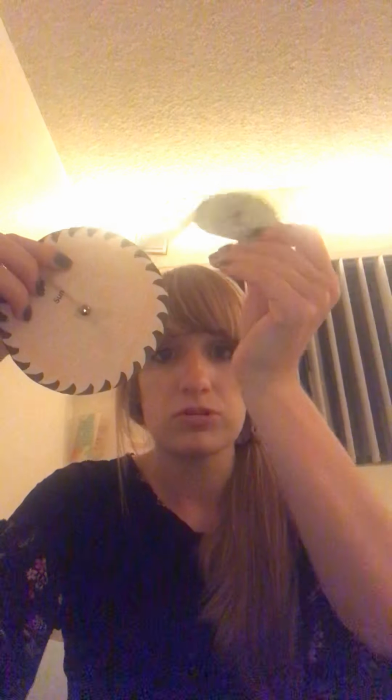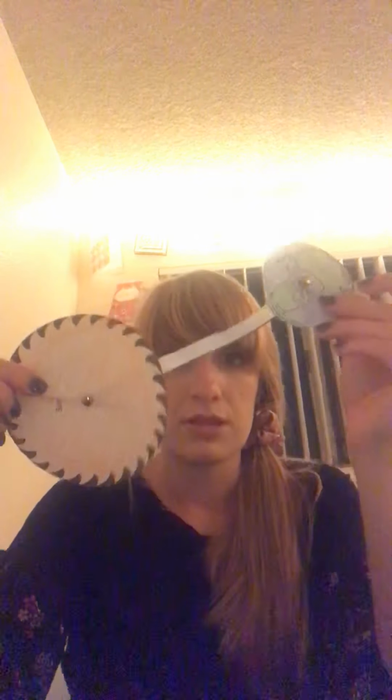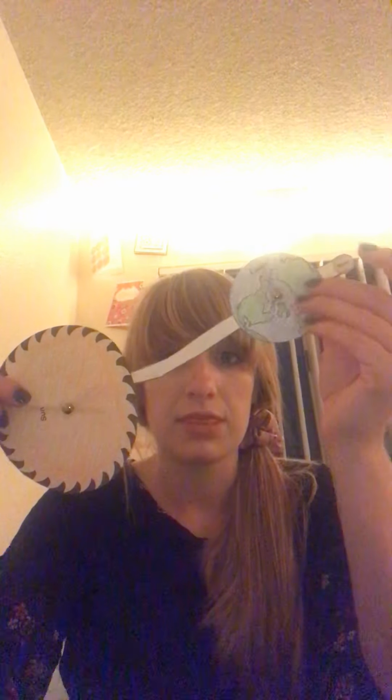Then either me or Mrs. Bernal will come around with gold brads. That is what's going to help us rotate our sun. So it's going to look like this. And we'll be able to show a full rotation, and a full revolution, and we'll be able to rotate the sun and the moon and the earth.